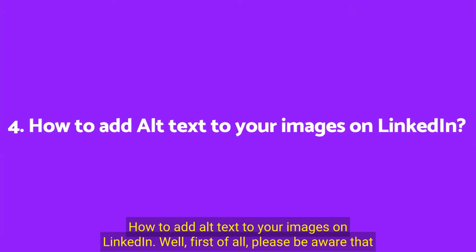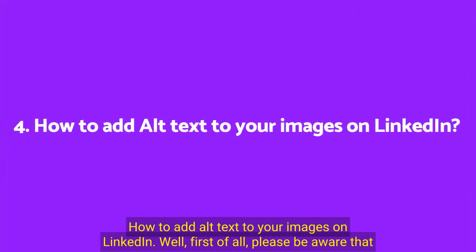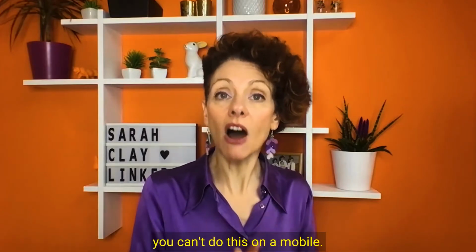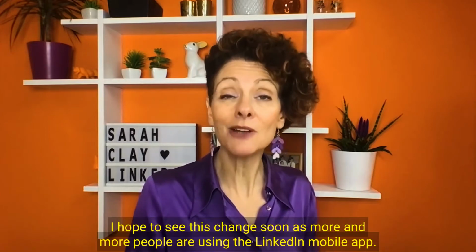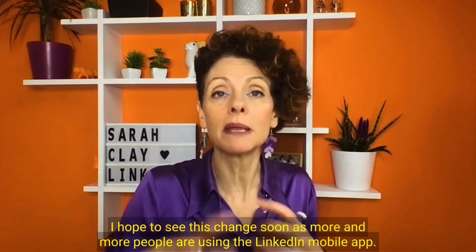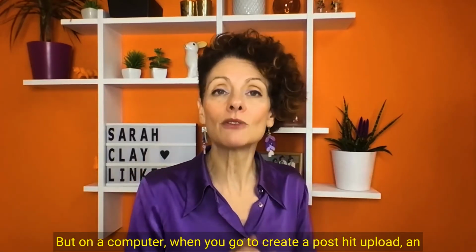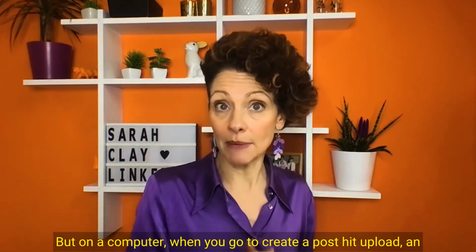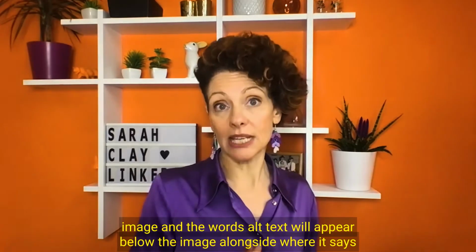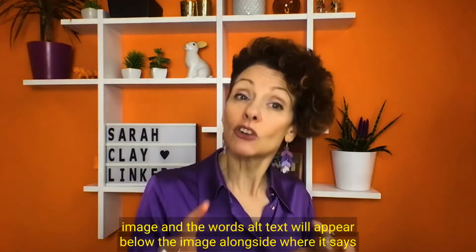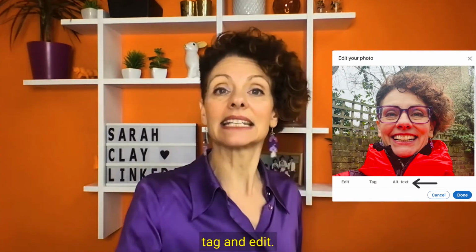How to add alt text to your images on LinkedIn? Well, first of all, please be aware that you can't do this on a mobile. I hope to see this change soon as more and more people are using the LinkedIn mobile app, but on a computer, when you go to create a post, hit upload an image and the words alt text will appear below the image alongside where it says tag and edit.